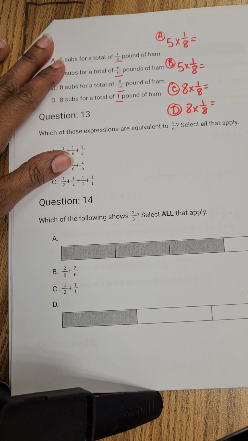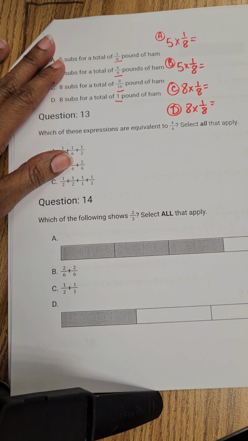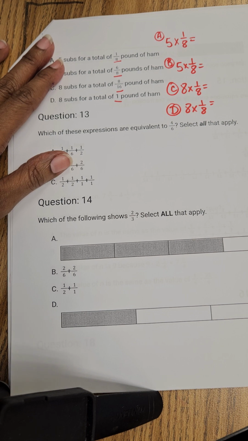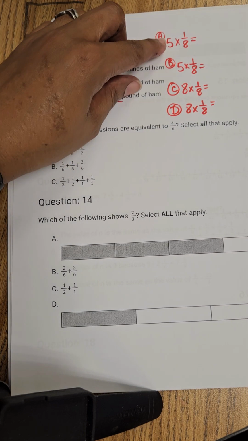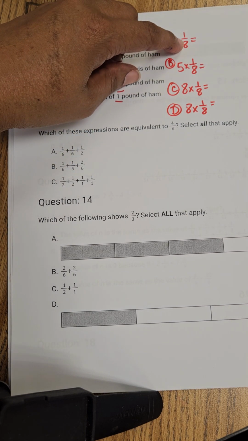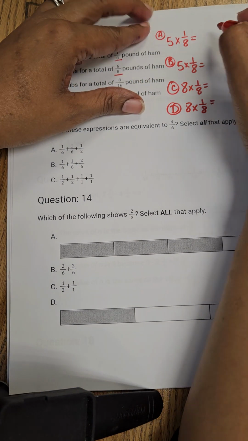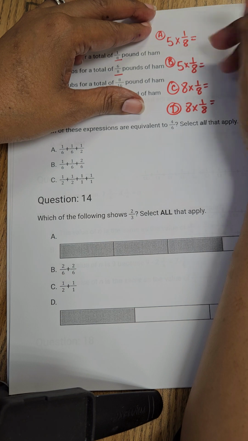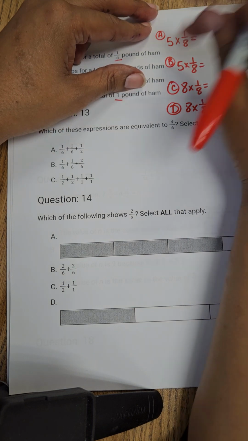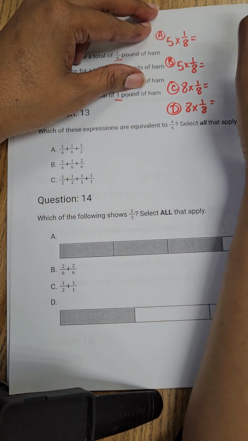The denominator stays the same. Don't change it. Unless there are 2 different ones, don't change it. When you're multiplying, it's that number that many times. So 5 times 1 is 5.